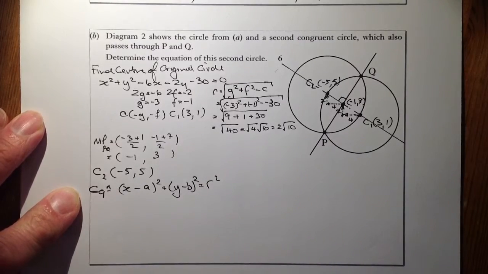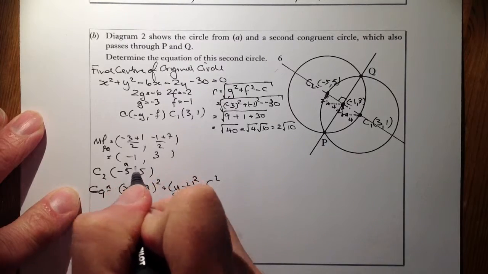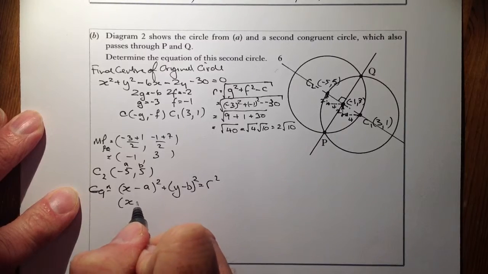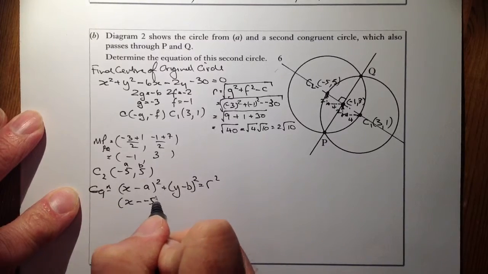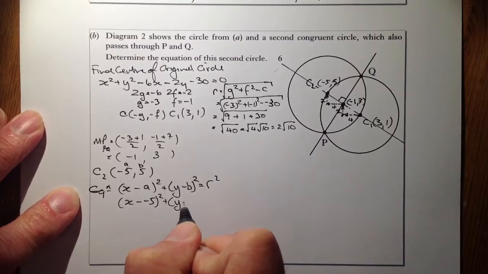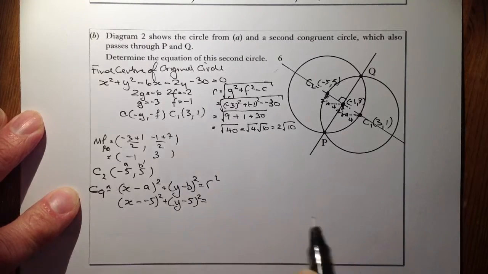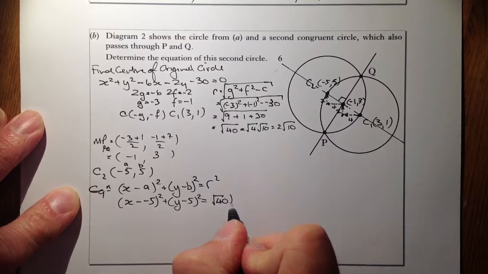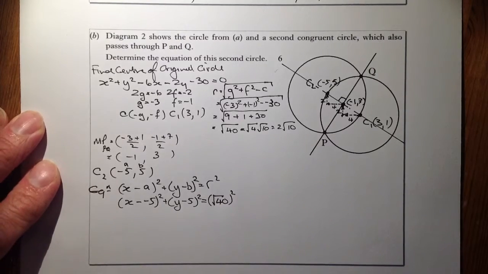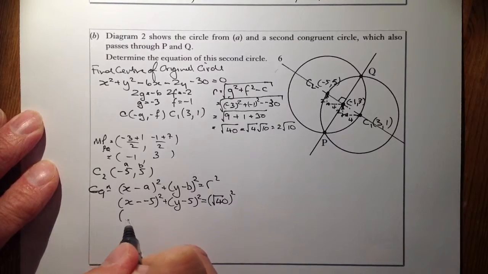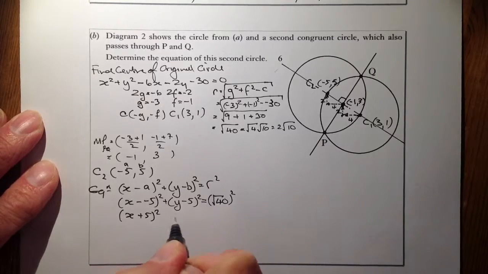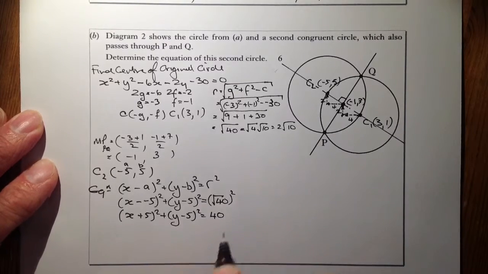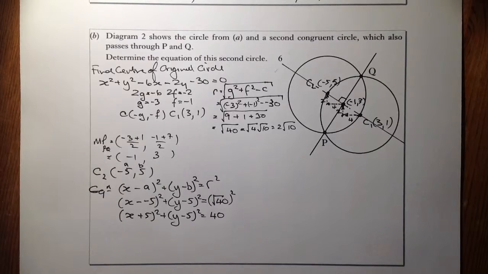Okay, and what I'll do is I'll substitute in the A value here and the B value there. So what I have is x minus, and it's going to be minus 5, so that'll be a plus 5 that'll appear there, and y minus 5 squared, and what we have is the radius squared. I'm just going to go for the root 40, and when I square that out, that should make it a bit simpler for me. And from here, what we've got is x plus 5 squared plus y minus 5 squared is equal to 40. And that should be the question complete.